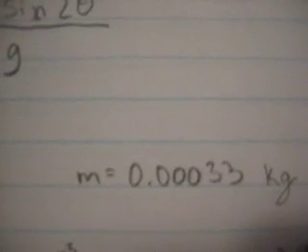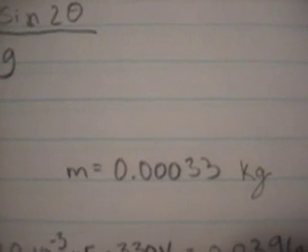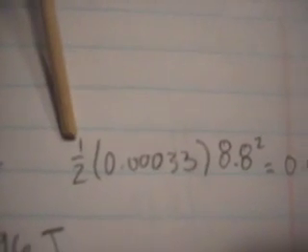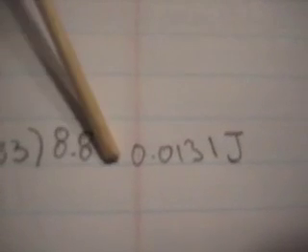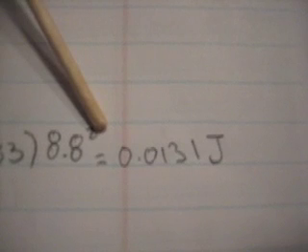Also using the formula for kinetic energy, which is half the mass times velocity squared, the mass of our BBs were about 0.00033 kilograms, and putting that information into the kinetic energy formula, I got a kinetic energy of 0.0131 joules.